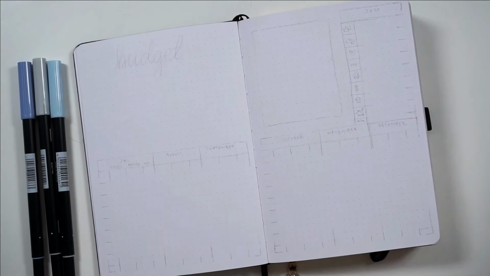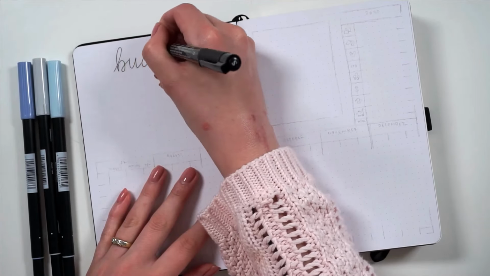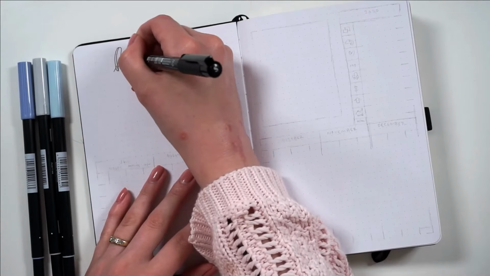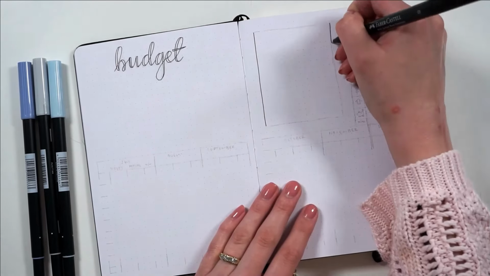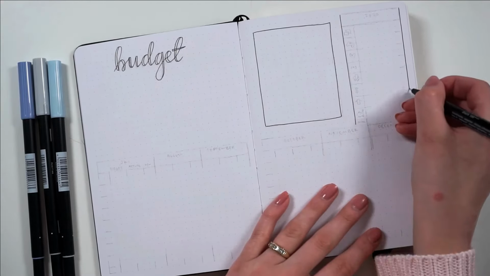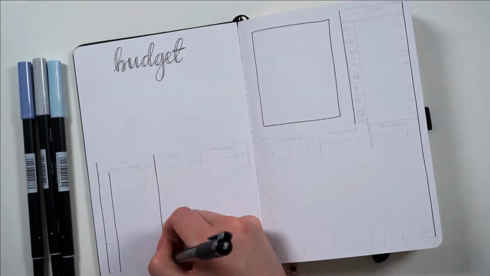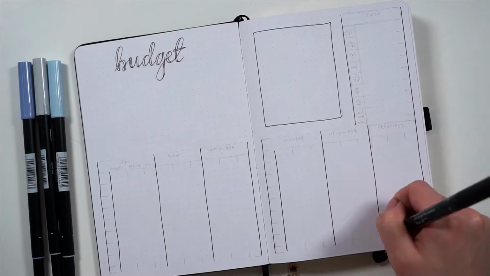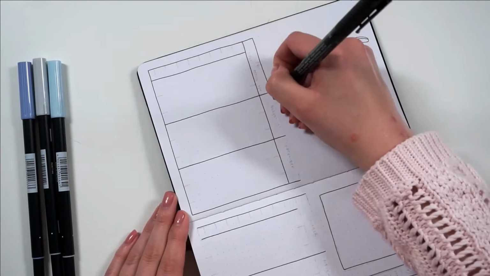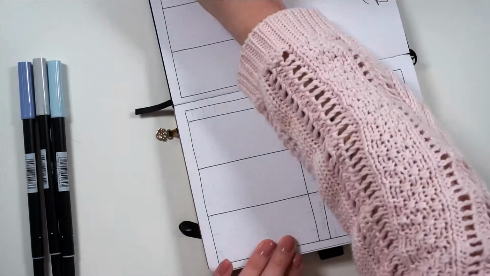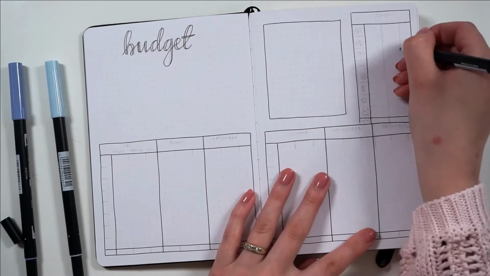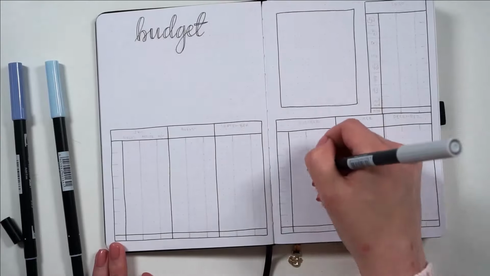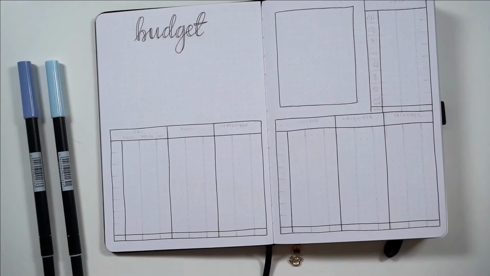Okay, so moving on to the budget tracker page. This is where I track my budget. Who would have guessed? Basically, what I do here is I divide my income into 8 different categories. The first category is income, and the rest of the categories are expenses. So I have entertainment, I have health and fitness, I have miscellaneous, transportation, household, debt, and savings.